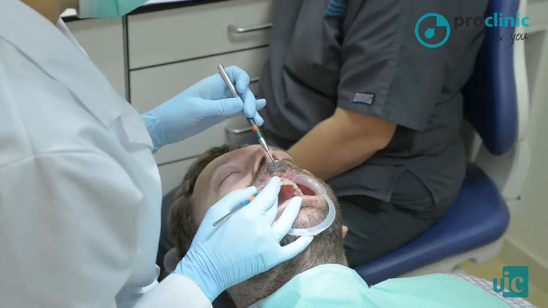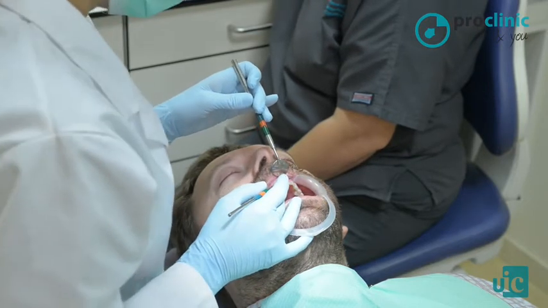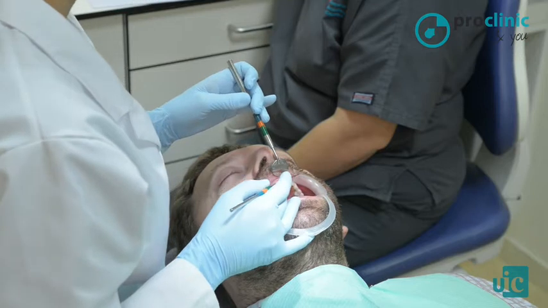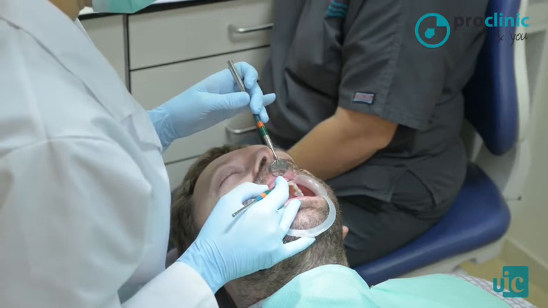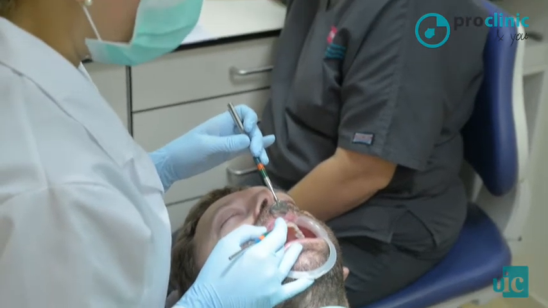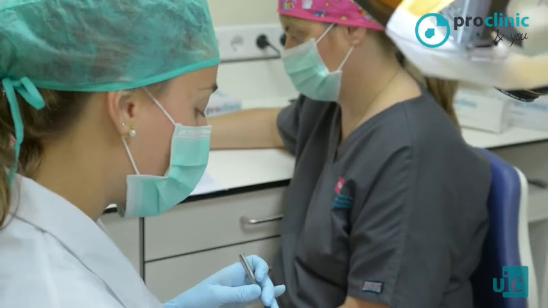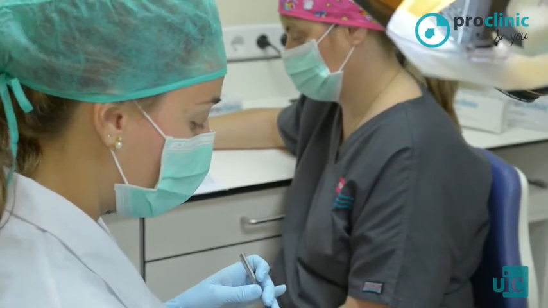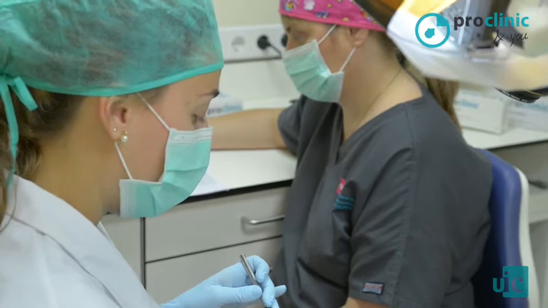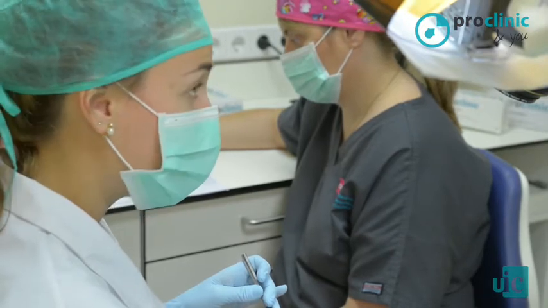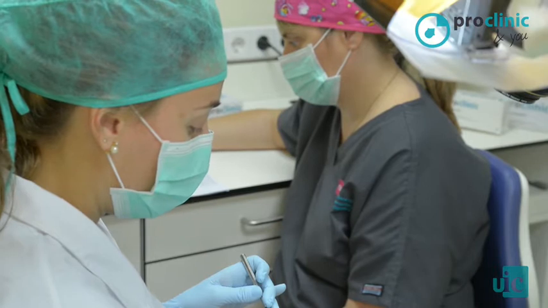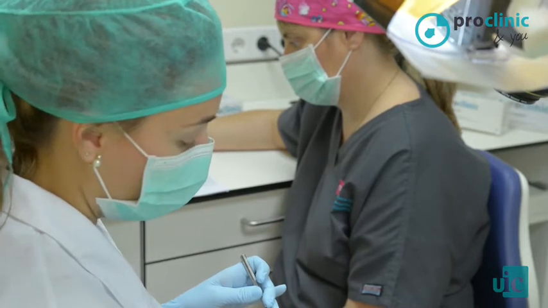During probing depth, we must also determine if there is or not bleeding. If we observe bleeding at probing, we should register in which area it is: mesial, medial or distal, buccal or palatal lingual aspect.